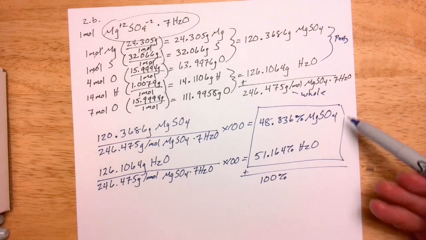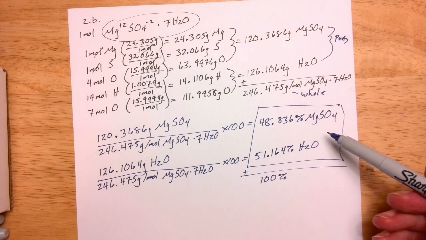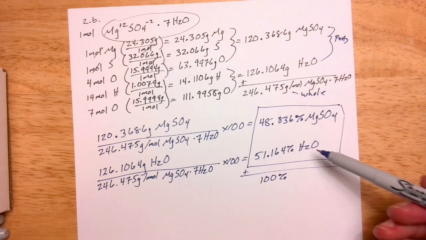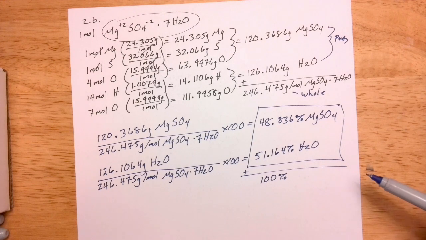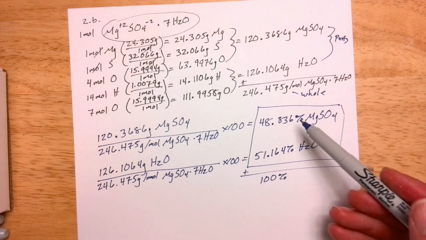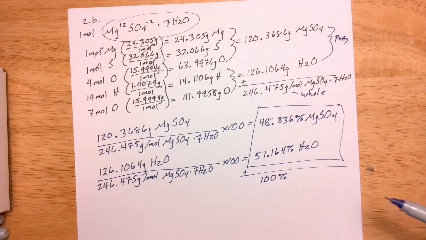Now, another unusual thing about this is that this is Epsom salt. That means if you were to take Epsom salts and heat it up very gently, you can evaporate the water off of it. But over half of its mass is actually water, which I think is kind of amazing. If you ever pick up a box of Epsom salts, just think over half of its weight is made up of just plain water. And a little bit less than half of it is actually made up of the compound magnesium sulfate. So even though it's a dry solid, there's still quite a bit of water contained within that.